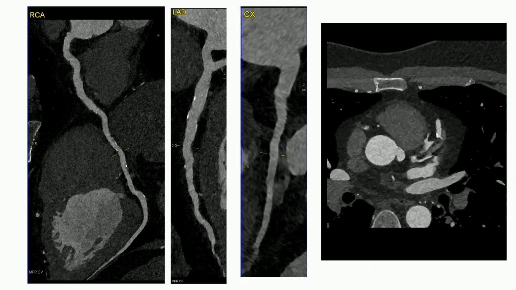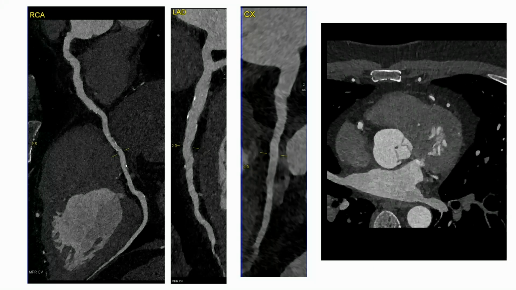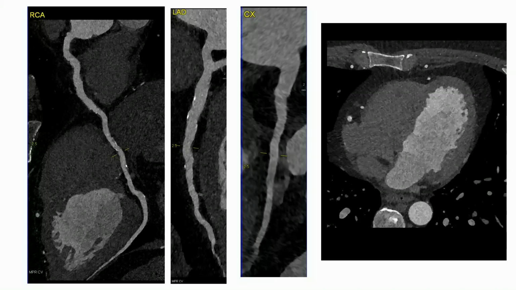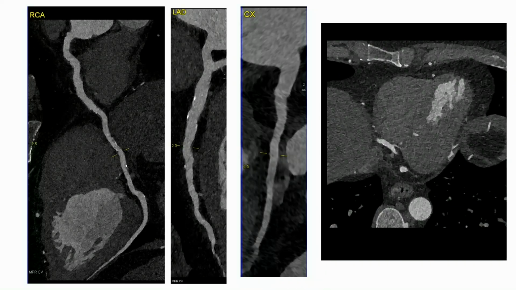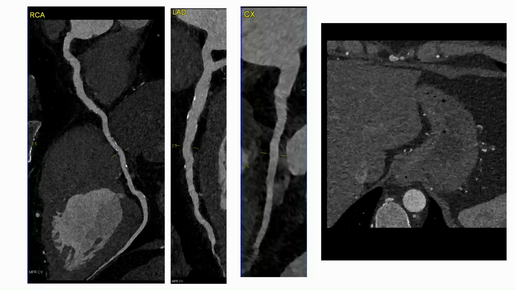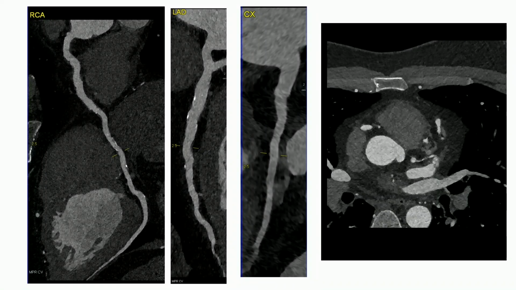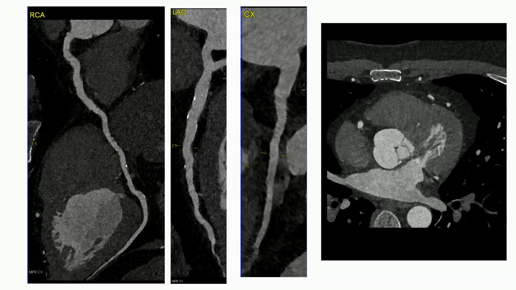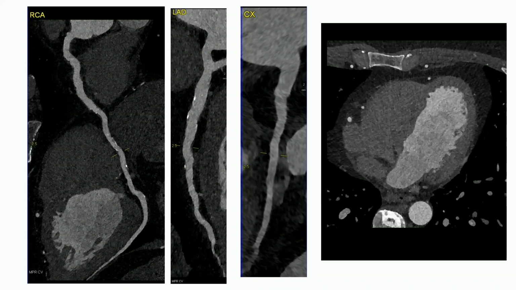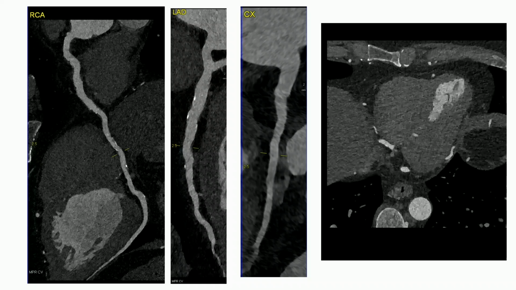So he undergoes a coronary CTA. This is using a photon counting dual source CT. On the left, you can see the curved MPRs, just to show you the RCA, LAD, and circumflex. And I think you can see maybe some speckles of white stuff, some calcified plaque, but overall, certainly no obstructive disease. This is what we would call a CAD-RADS 1, so minimal stenosis.